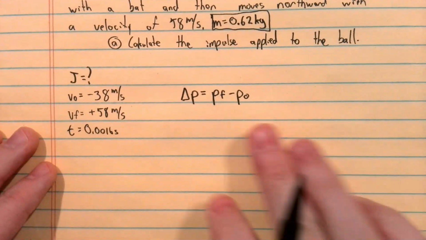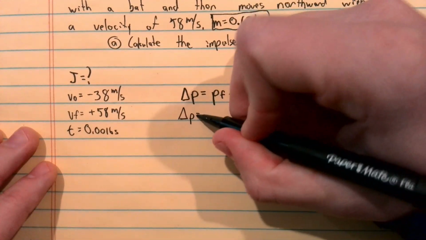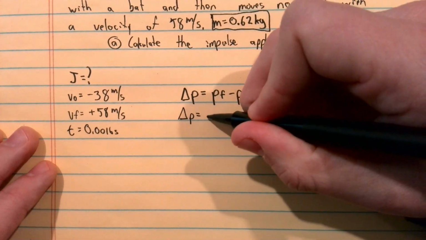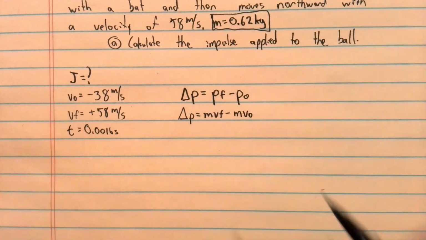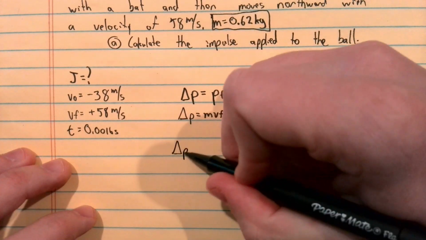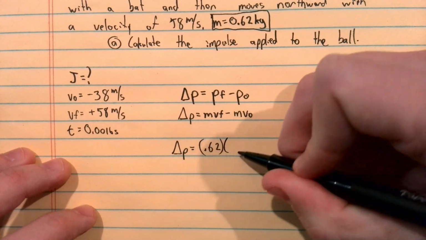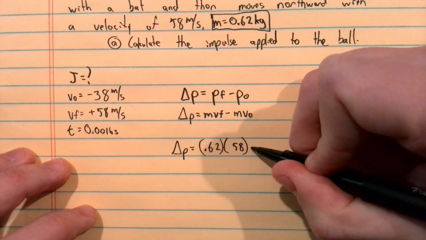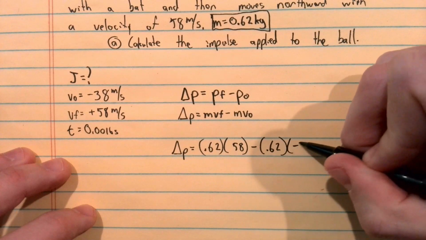So when I break this equation down further, I'll have mass in it. That's how I saw that there was a mistake there. So it's mv_f minus mv_o. From there, I can plug my numbers straight in. Delta P equals 0.62 times 58 minus 0.62 times negative 38.